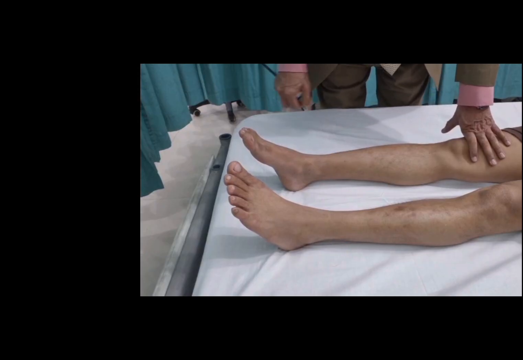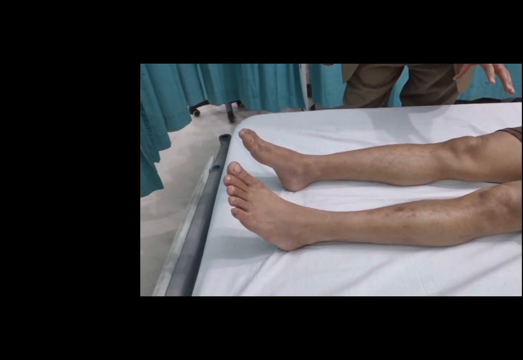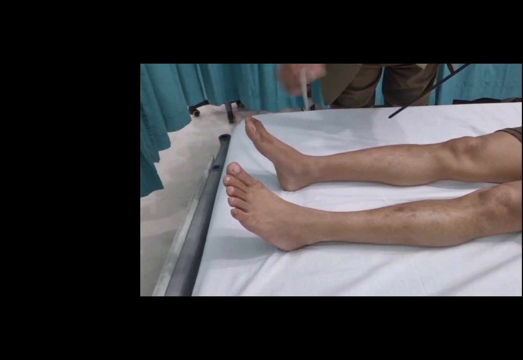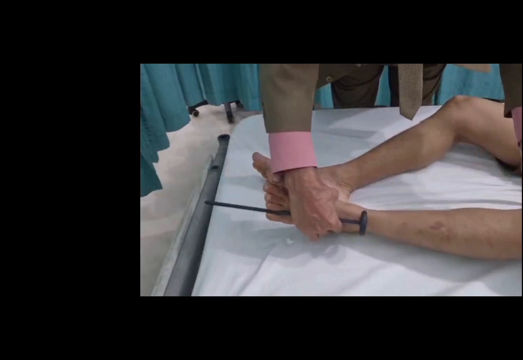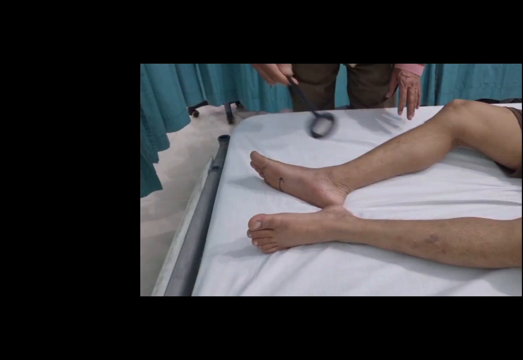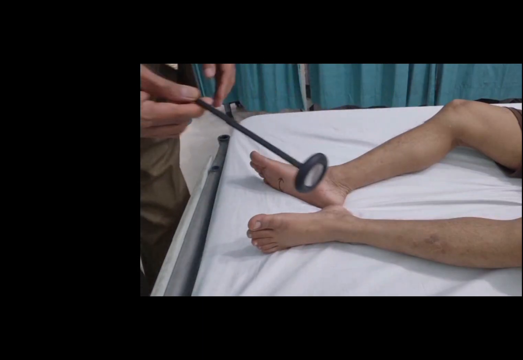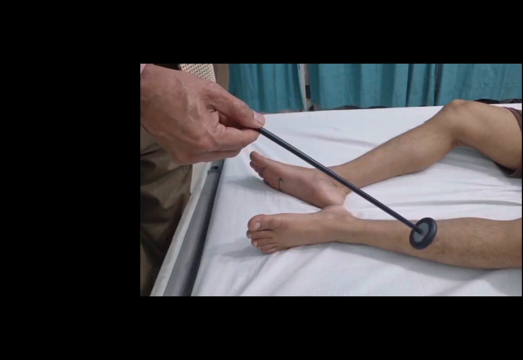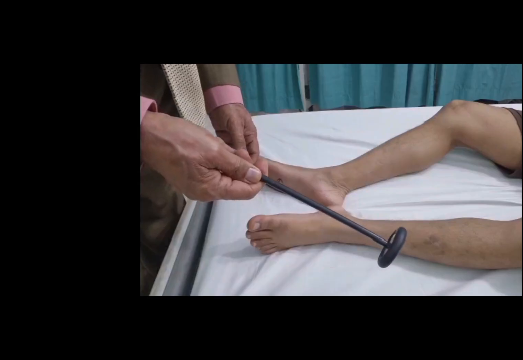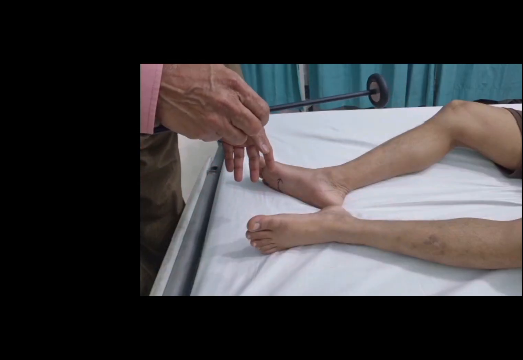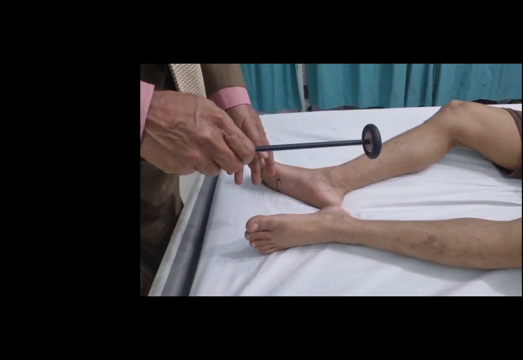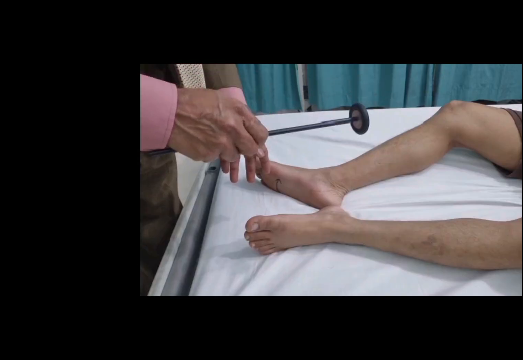Before doing the ankle reflex, just ask the patient to relax the muscles. Check whether the person has relaxed the muscles or not. After that, slightly flex at the knee joints. You hold the hammer like this. The hammer is to be held not from the distal most part. It is slightly lower downward. Hold it from here, and when you are doing the reflex, give a thrust to the hammer and then let it fall with its momentum and strike the tendon.